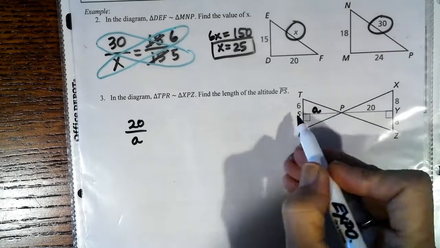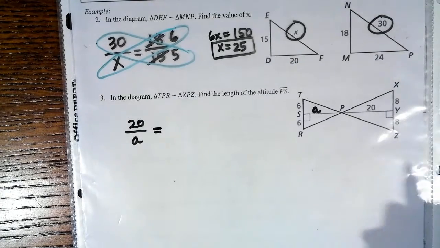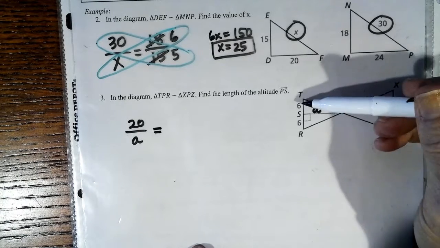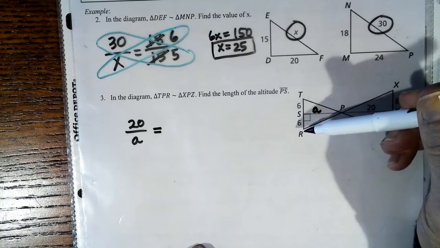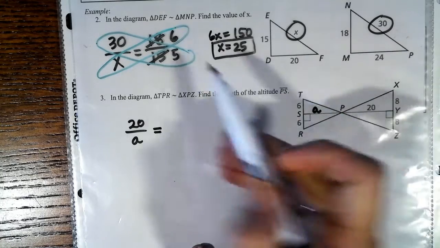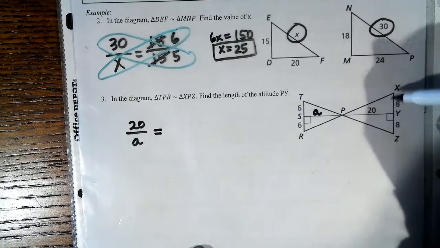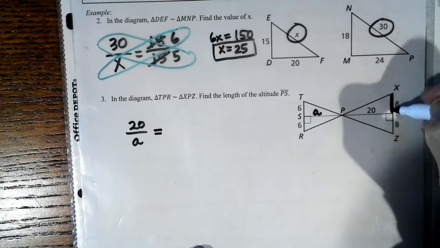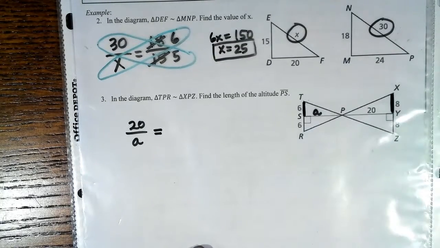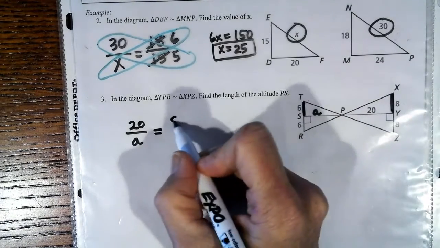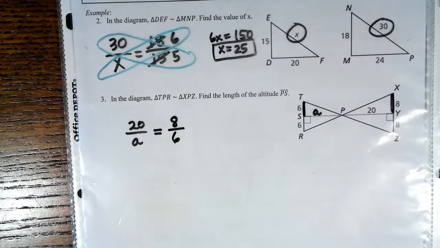So 20 over A will equal, well, I could either do 16 over 12, or because the parts correspond, as our symbol says, I can just do 8 over 6. The big over the little equals the big over the little. Again, I'm just keeping the numbers small.